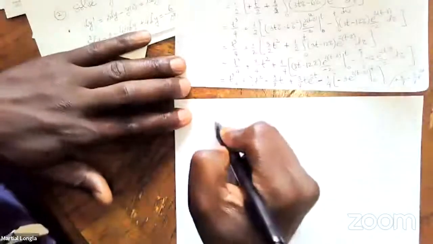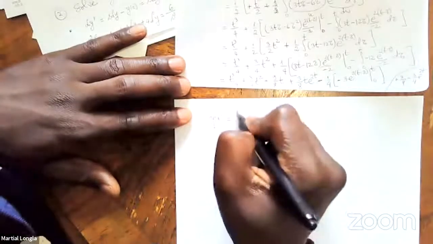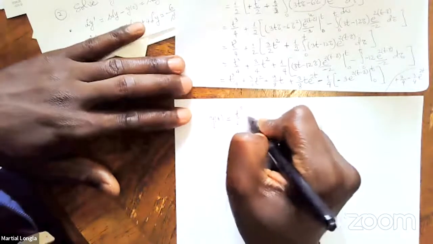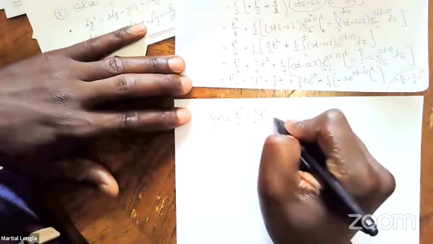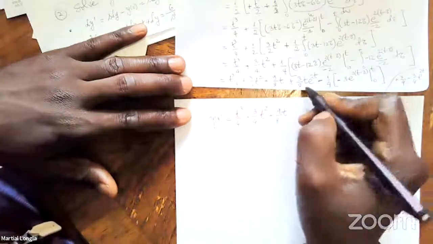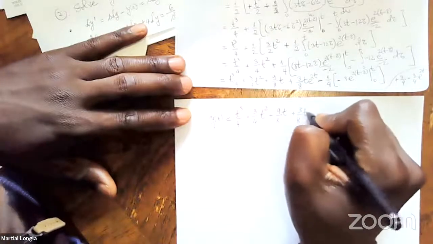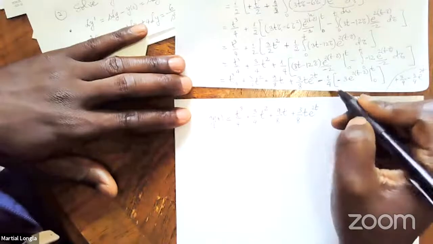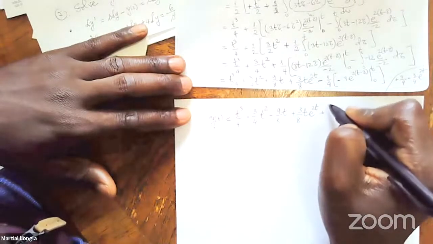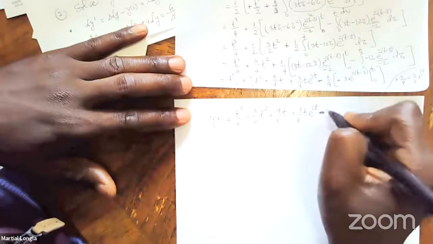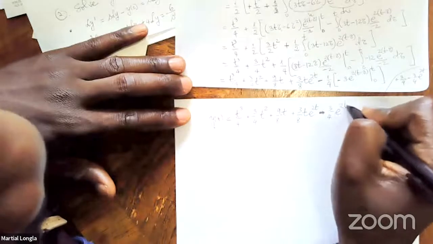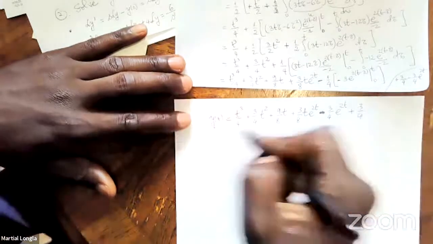So the solution of your problem is y of t equals t cubed over 4 plus 3/4 t squared plus 9/8 t plus 3/8 t e to the 2t minus 3/4 e to the 2t plus 3/4. Any questions?